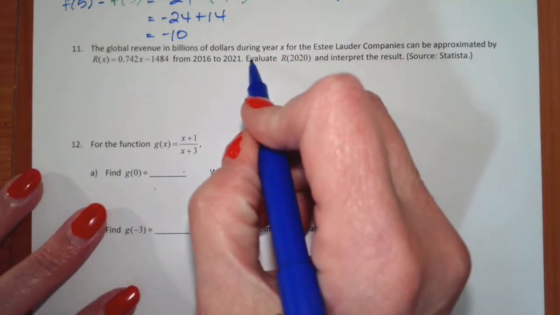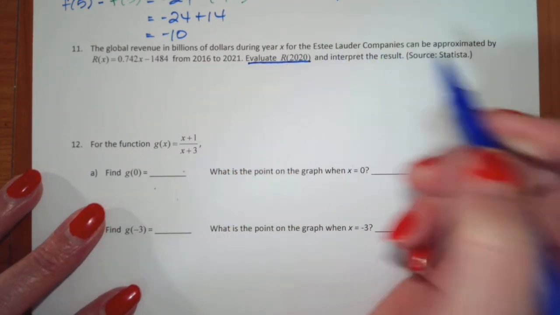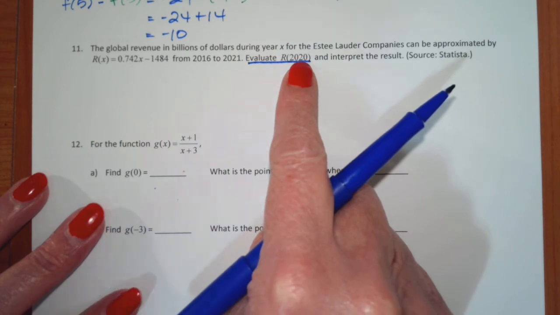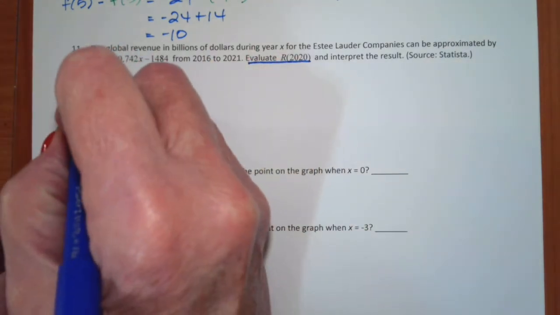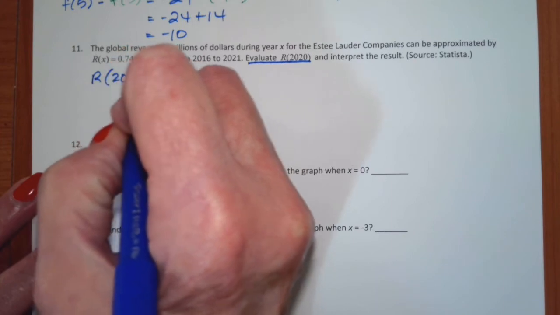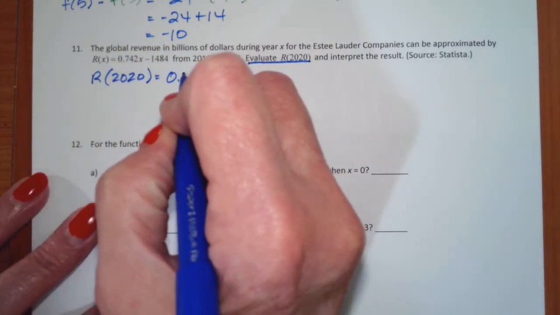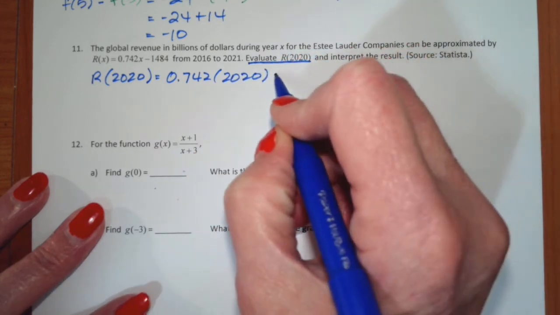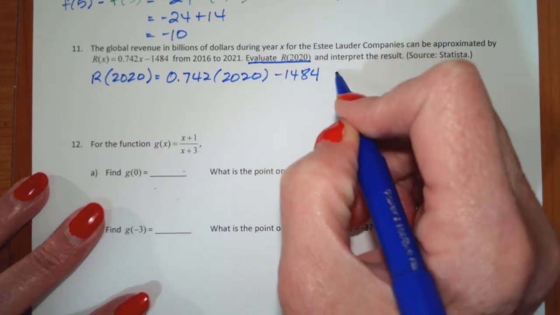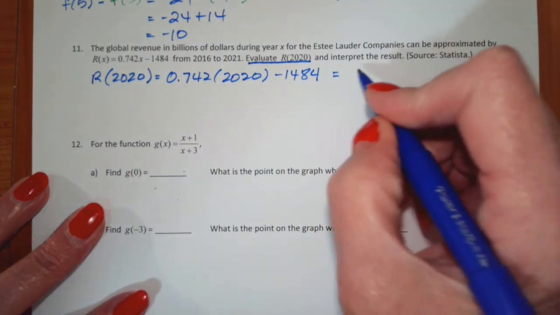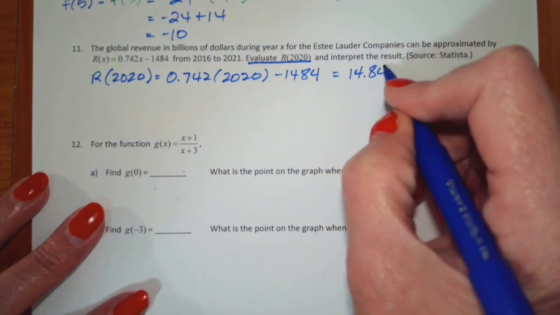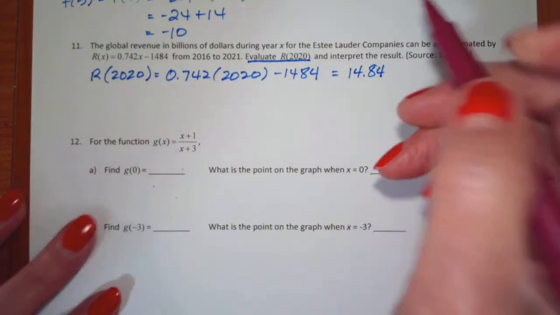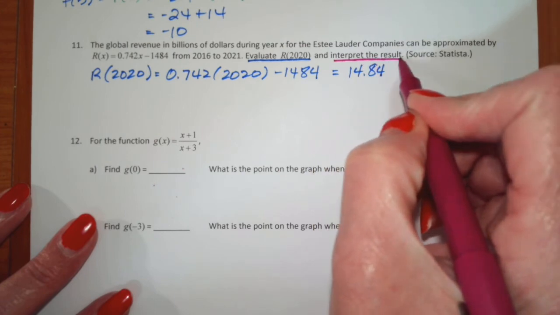Okay, so the first thing we want to do is evaluate R of 2020. We know now that that means I'm going to replace X with 2020. So R of 2020 is equal to 0.742 times 2020, excuse me, minus 1484. And if I just plug that into my calculator, I get 14.84. But now we have to interpret the result.